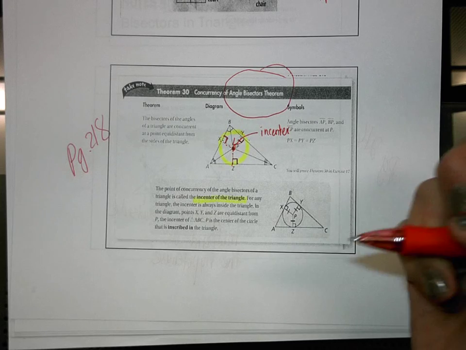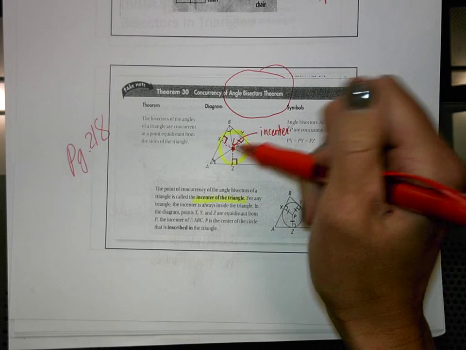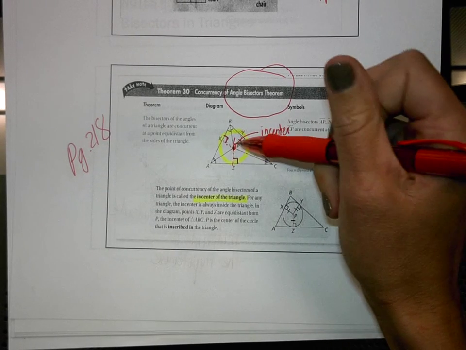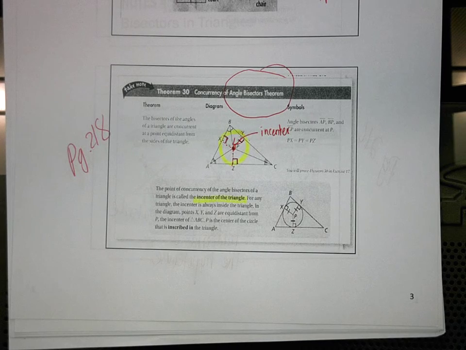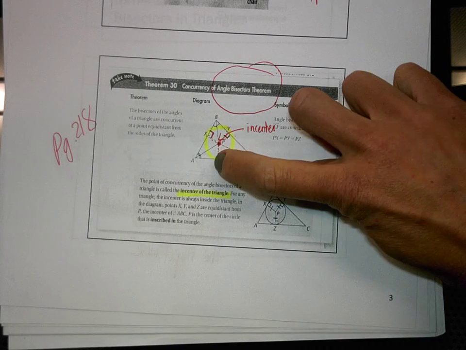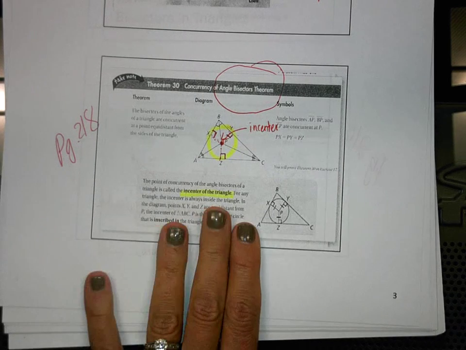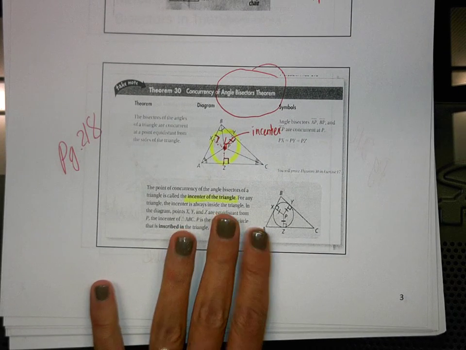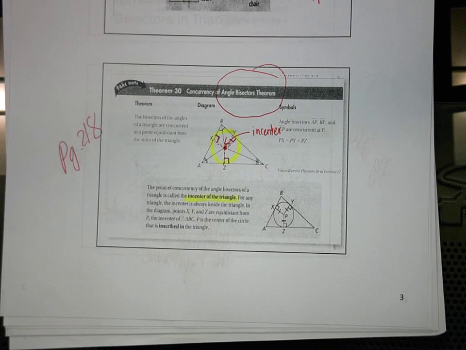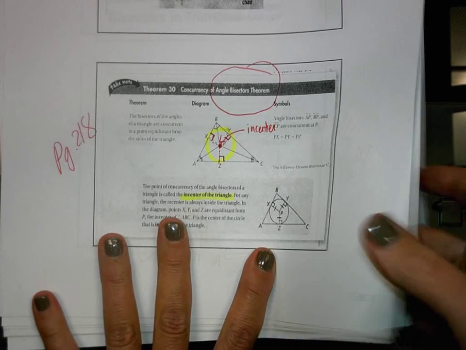Okay? So your angle bisector makes an incenter point, where if you were to draw a circle inside there, each of these distances would be equal. Okay? And that's what it's explaining right down here. All right, moving on. Go to page 219.